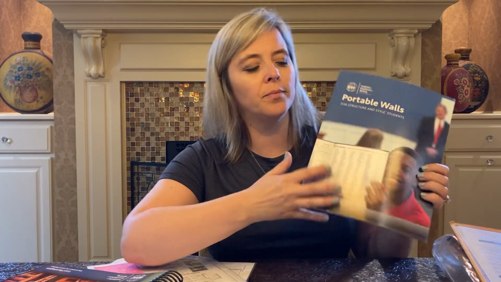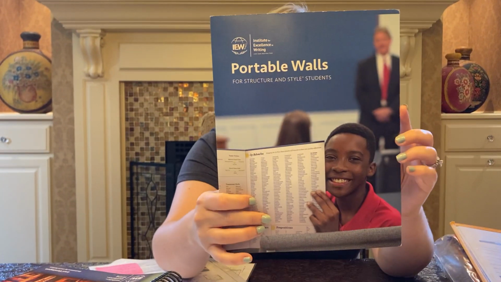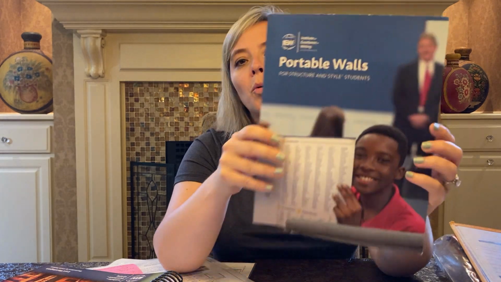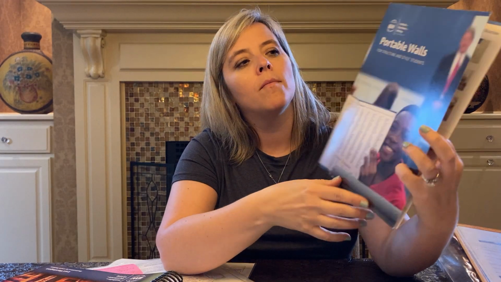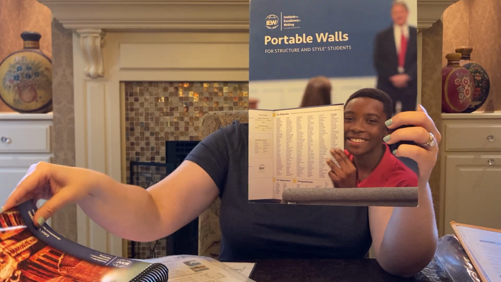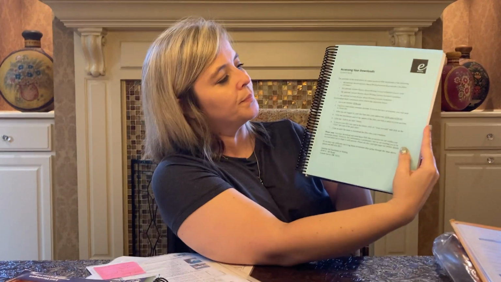You will hear people talk about portable walls. This is what they're referring to. I just want you to see that this is what it is. Whenever you purchase this book, there's a blue page at the front. Looks like this.